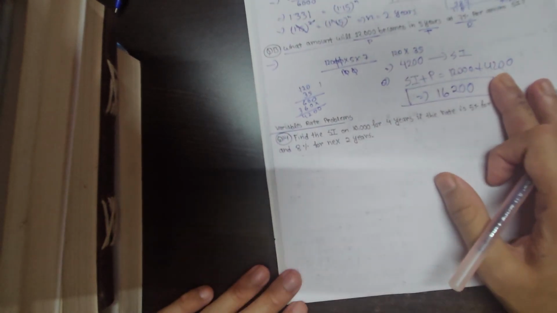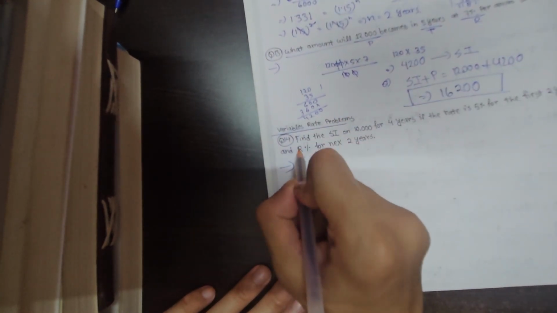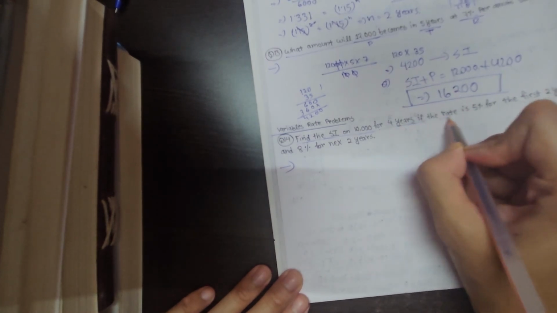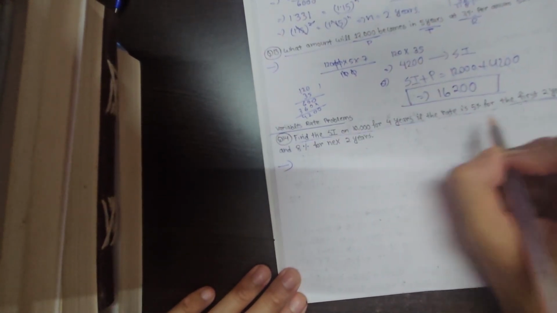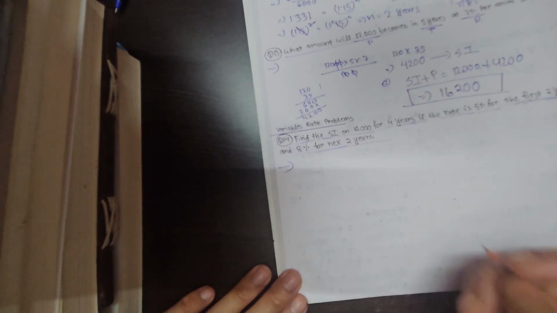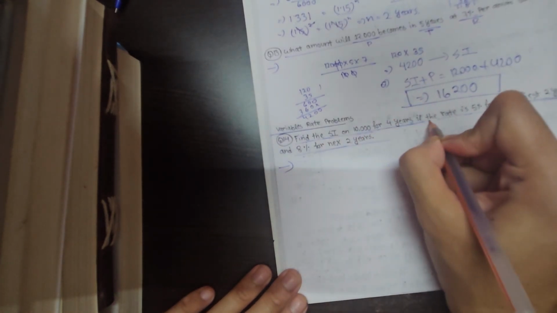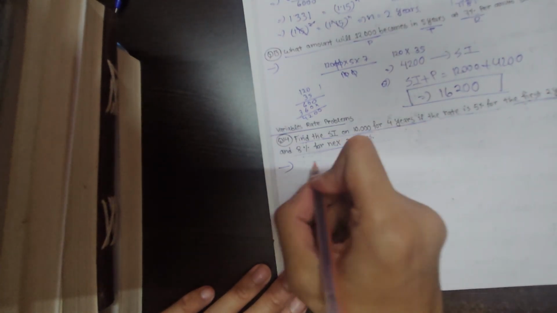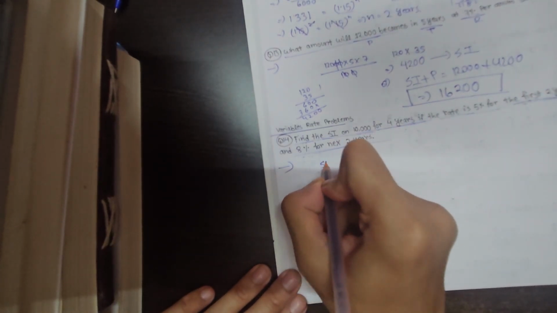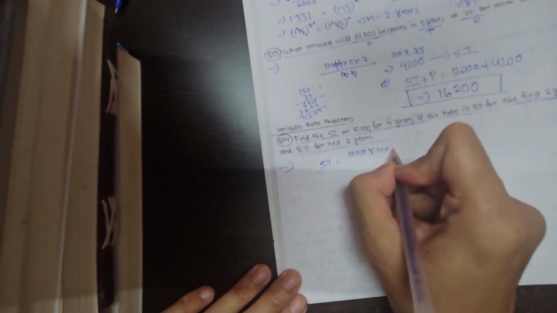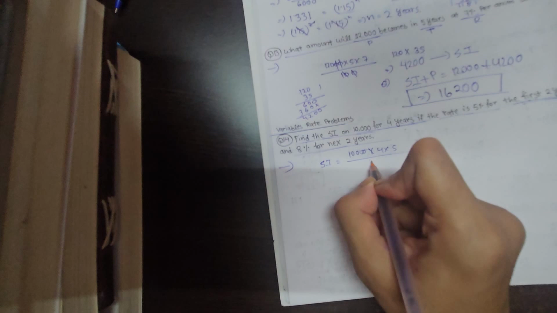Now the next problem is on variable rate. They've asked to find the simple interest on 10,000 for 4 years if the rate is 5% for the first 2 years and 8% for the next 2 years. Right? How can we do that? We know the formula. Simple interest is principal 10,000 times 4 years at 5% interest divided by 100.